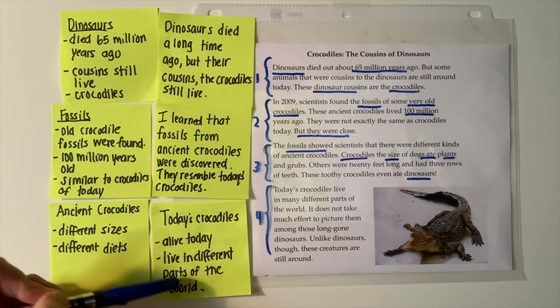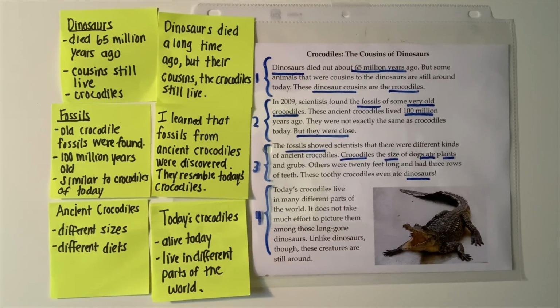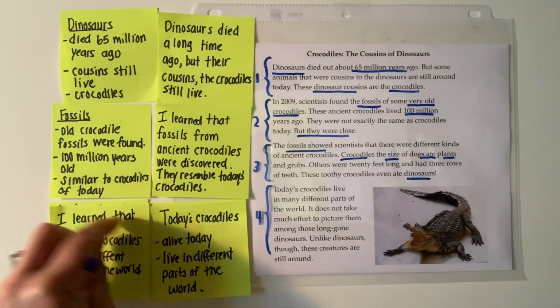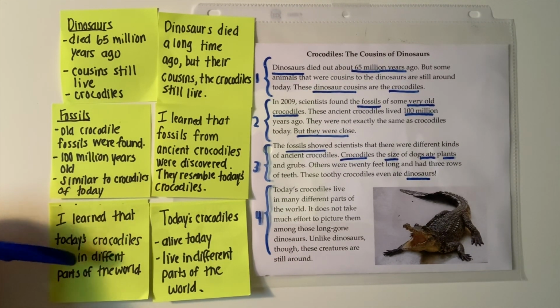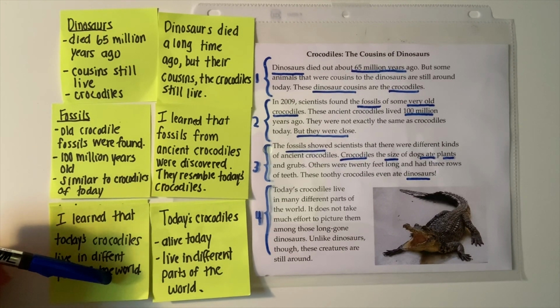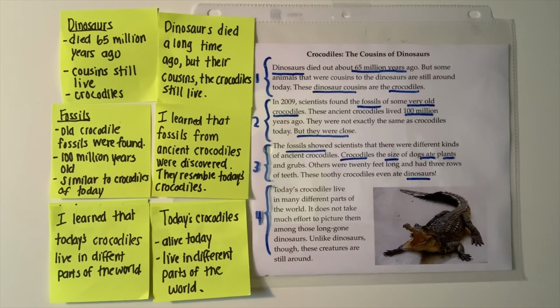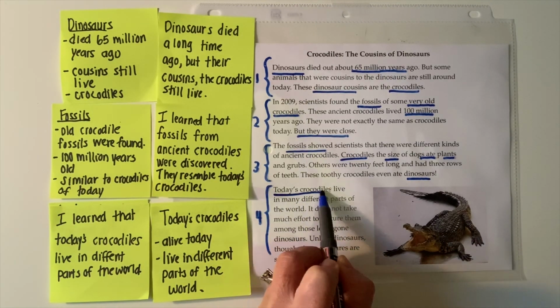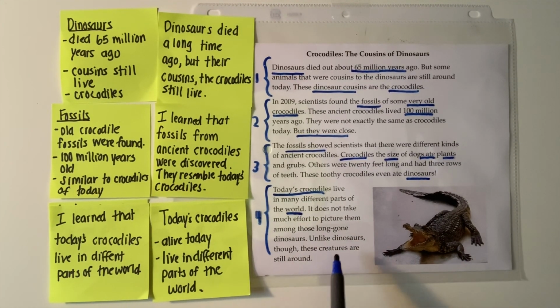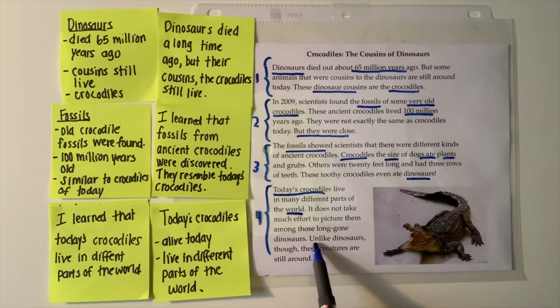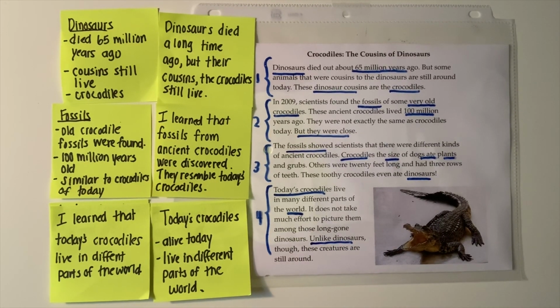This is my bulleted form of jotting, but my sentence form would look something like this. I learned that today's crocodiles live in different parts of the world. I got those clues because my topic again is today's crocodiles. They live in different parts of the world, and they're alive today, unlike the dinosaurs. So that's what the author intended for me to learn.